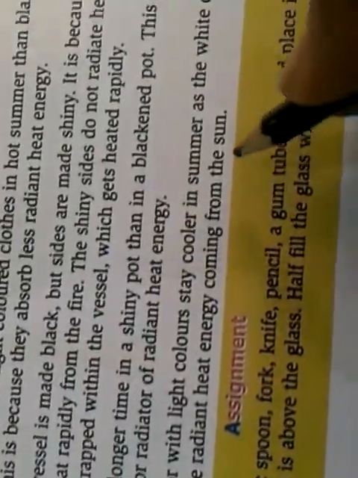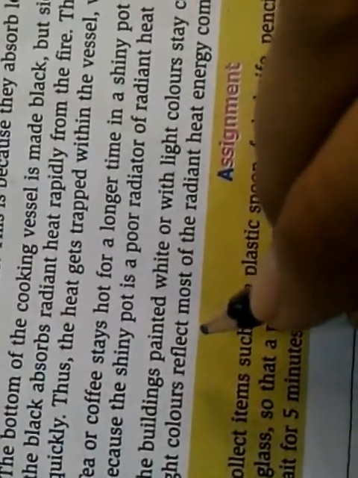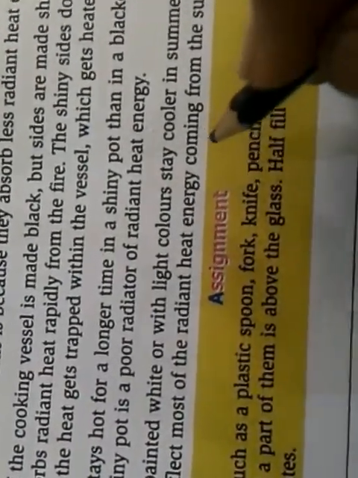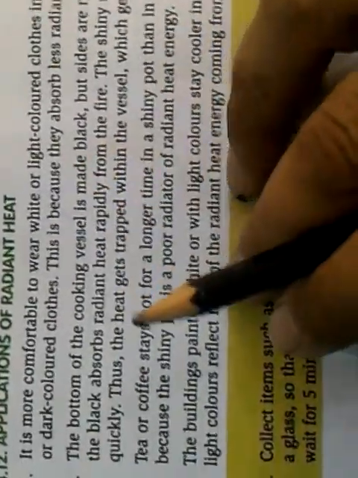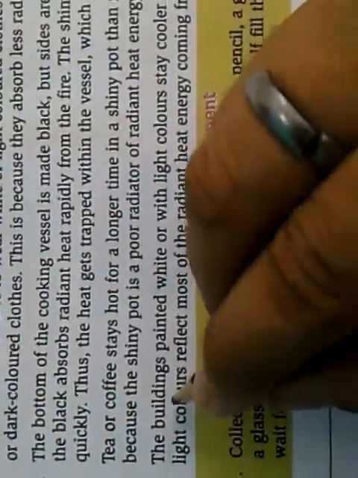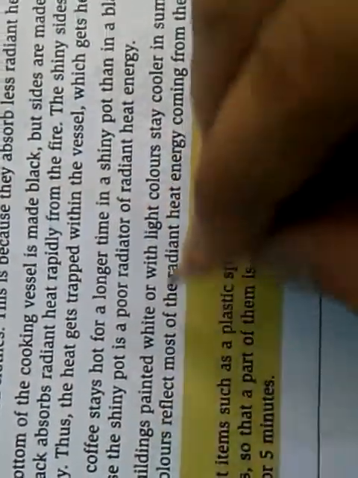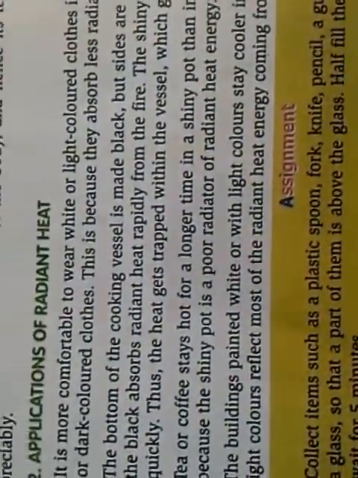The buildings painted white or with light colors stay cooler in summer, as the white or light colors reflect most of the radiant heat energy coming from the sun. That's why we will see that in places where temperature usually remains high, buildings are usually painted in white color or light color. So this was your chapter.